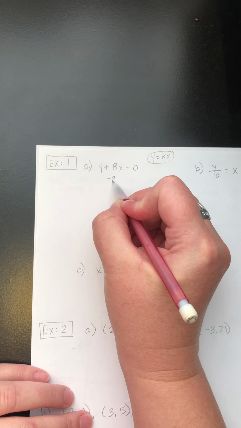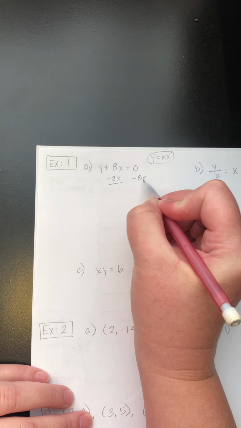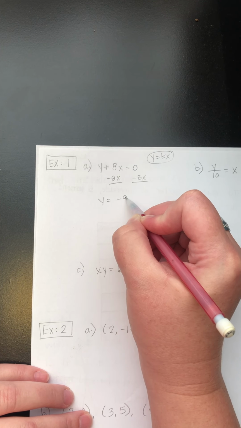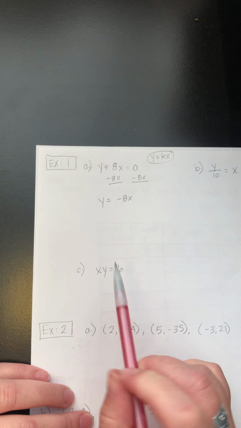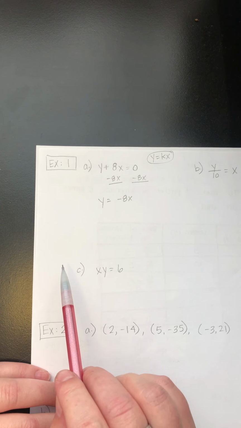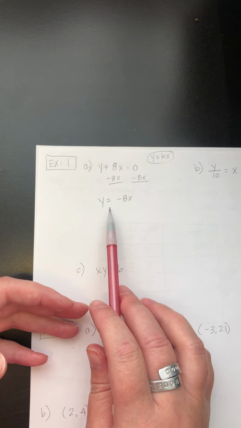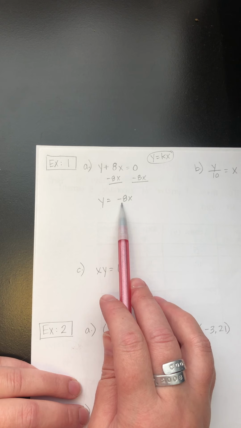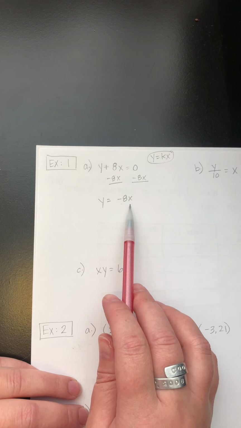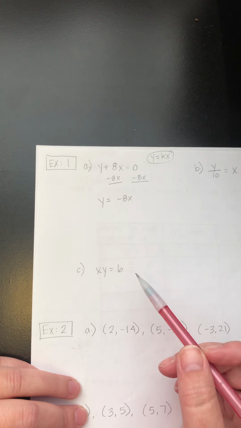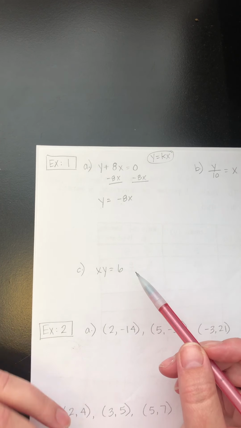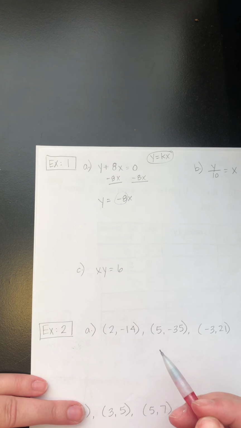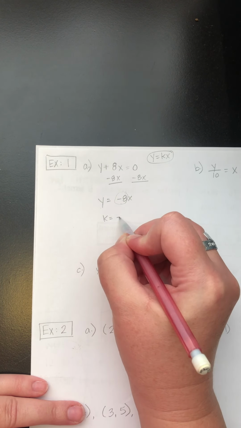So to do that, we subtract 8x from both sides. y equals 0 minus 8x, which is negative 8x. Okay, so we've solved for y, and they're asking us if the equation is direct variation. It is. It's in the form y equals kx. k is our constant. So our constant here is negative 8. So yes, it's direct variation, and it wants us to know what the constant of variation is. The constant's always going to be the number or coefficient in front of x. So k equals negative 8.